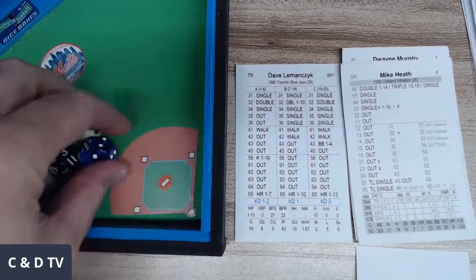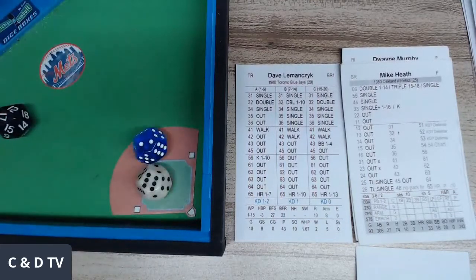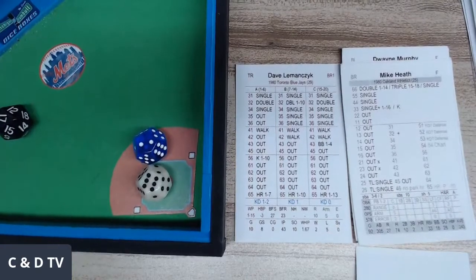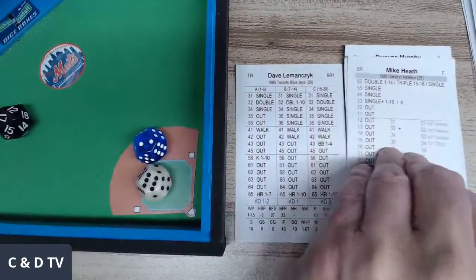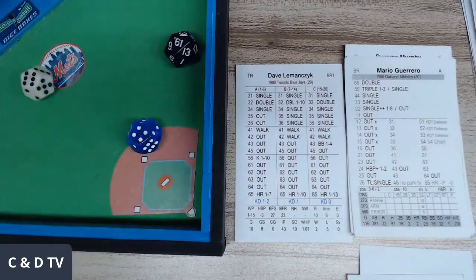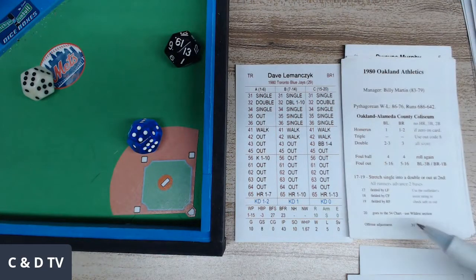And here's Mike Heath. It's a 26 versus a lefty. That's a single. Otherwise, it's a fly to left. 2 down. And Mario Guerrero, right-handed hitter. That's a 46. That's going to be ballpark, but no home run allowed. And 19 is going to be lined for a base hit to right field. He's going to try for 2. Let's roll and see what happens.